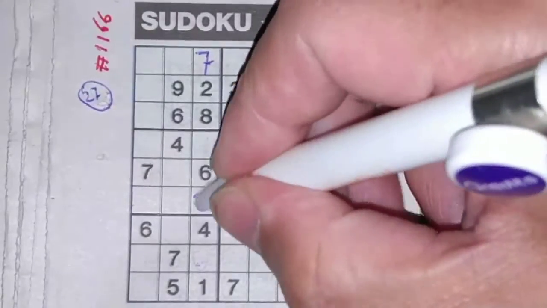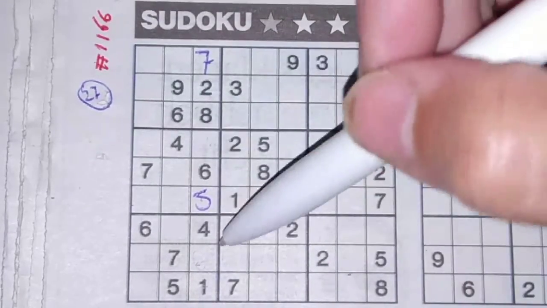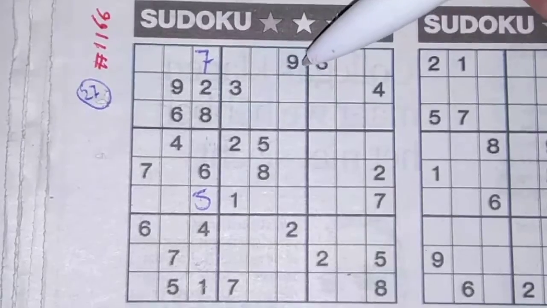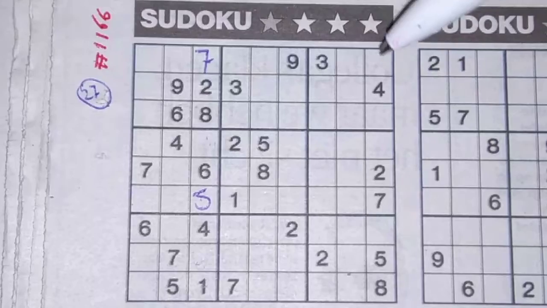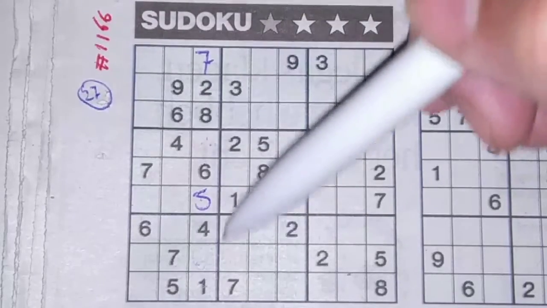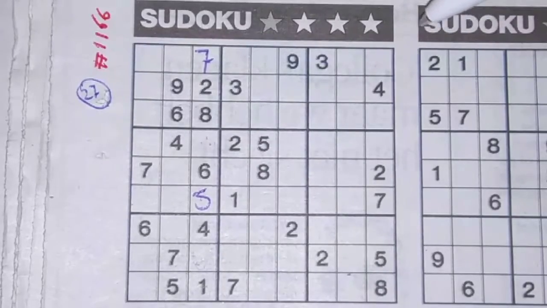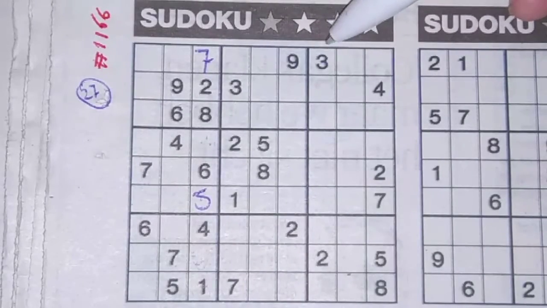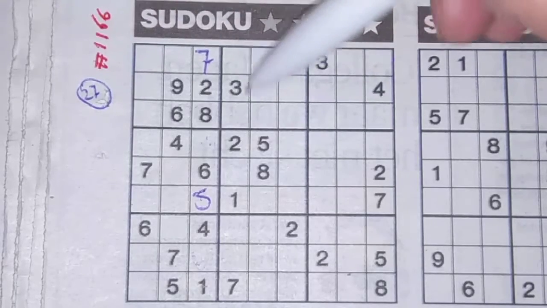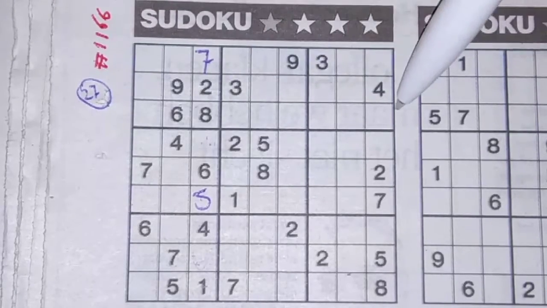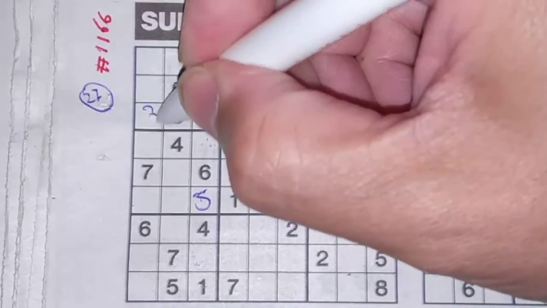Should be here. 1, 2, the 3 is missing, and the 4, 5, 6, 7, 8, and the 9 is missing. The 3 and the 9, 3 and the 9. I cannot fill this yet. Need to wait. We see here a 3 in this row, the first row, 3 in the second row. So in the third row, the only place for the 3 should be there.